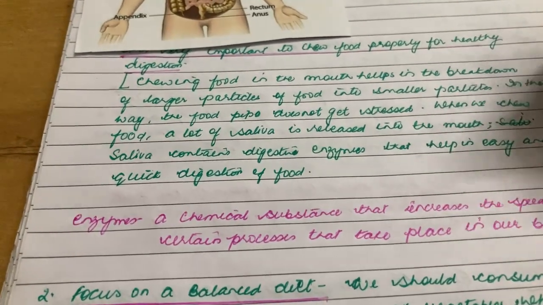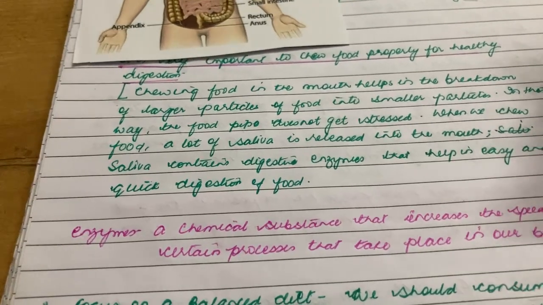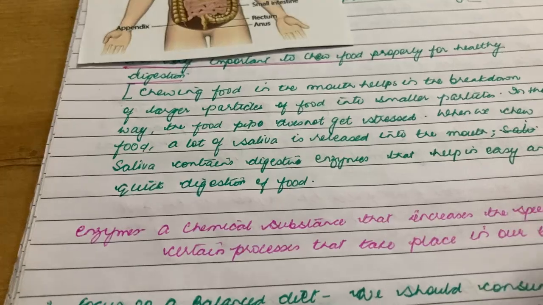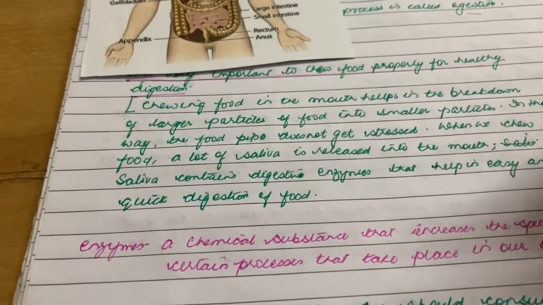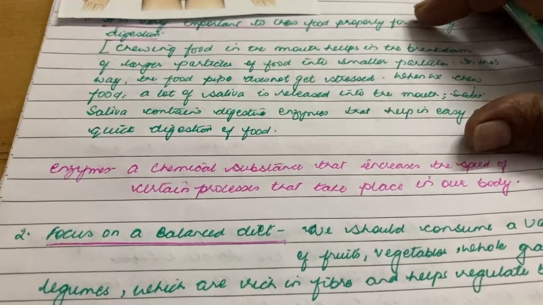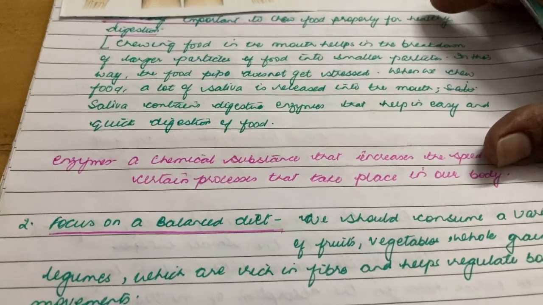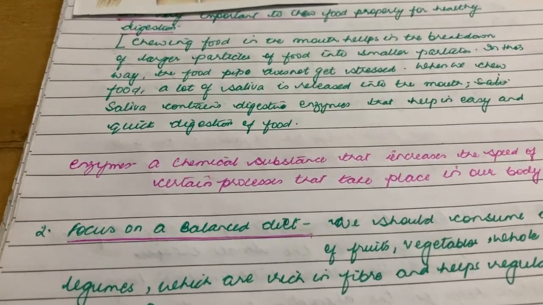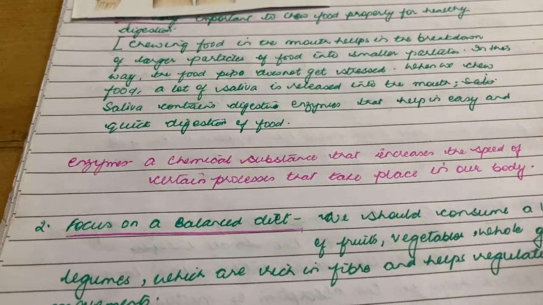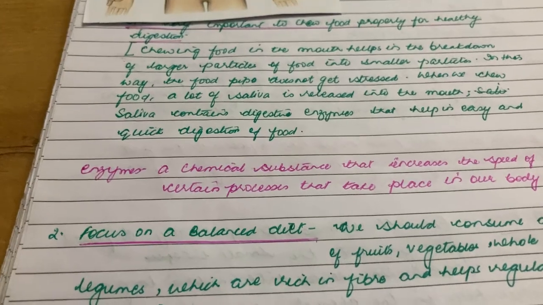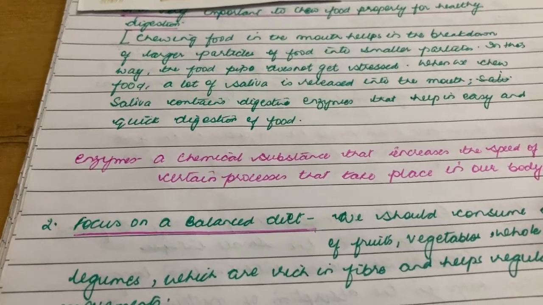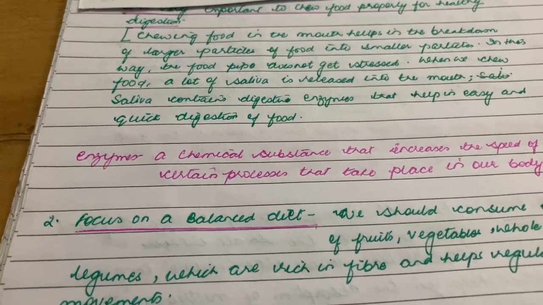Why? Because the more green leafy vegetables and fruits we eat, they contain a lot of water. They have a lot of nutritional value, my dear students, that helps in digesting the food easily, that helps this entire digestion process to happen very easily. And when we include more roughage, vitamins and minerals, the bowel movement becomes very smooth.